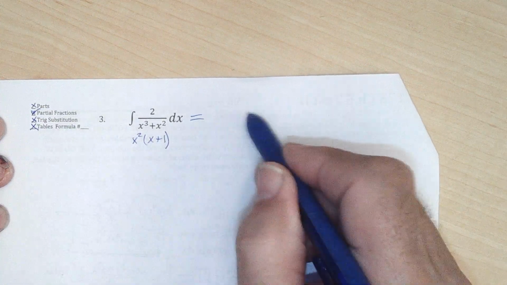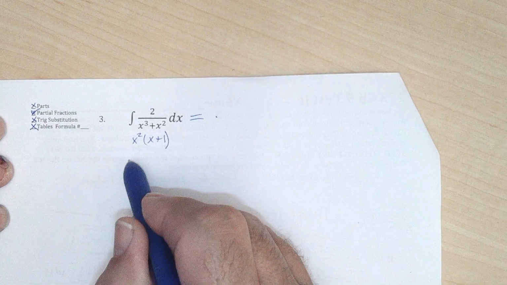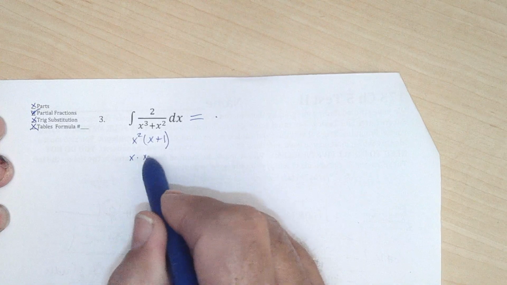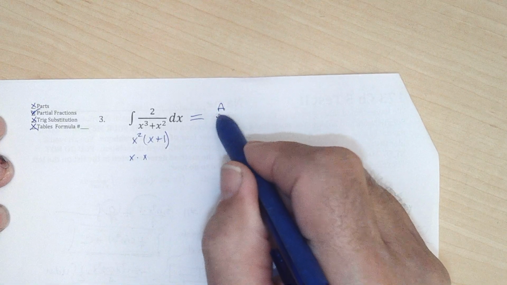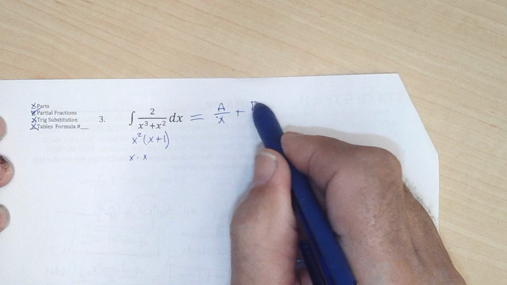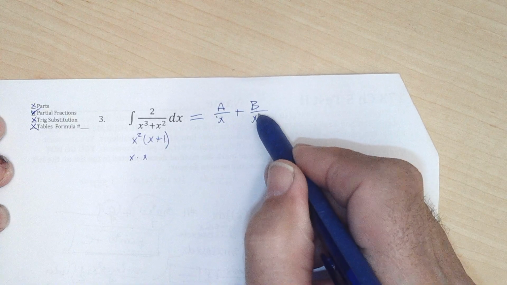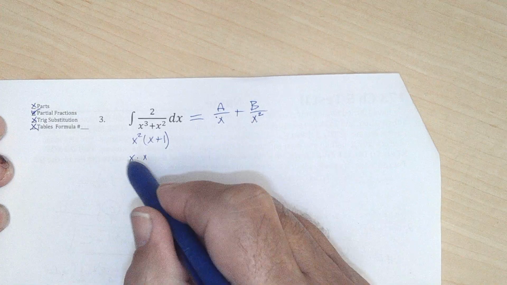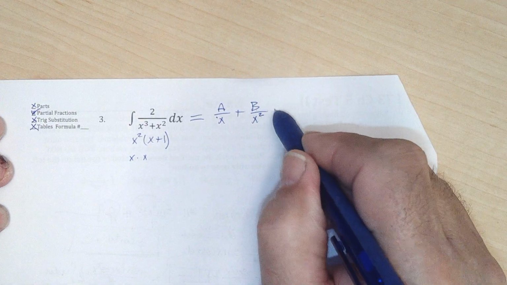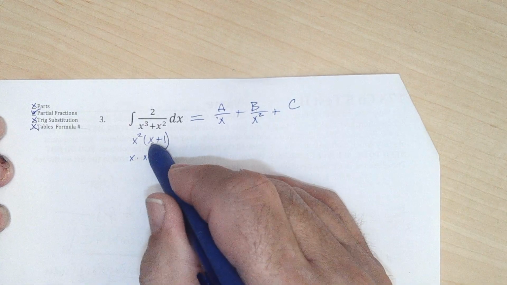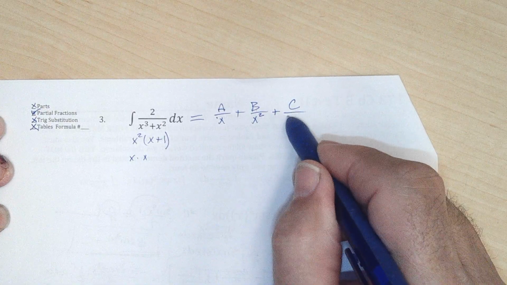So we have x squared, which we could think of as x times x, and if it's repeated, you do a over x plus b over x times x, the repetition, plus another linear factor.